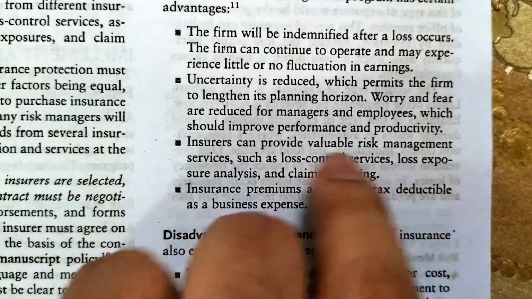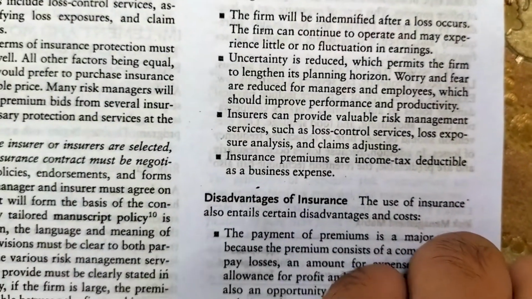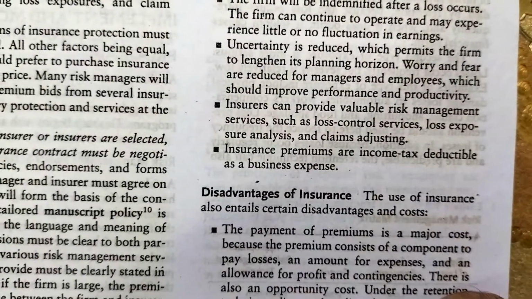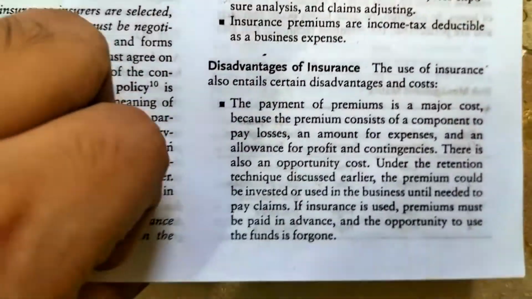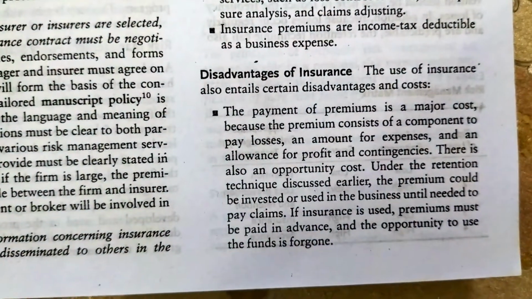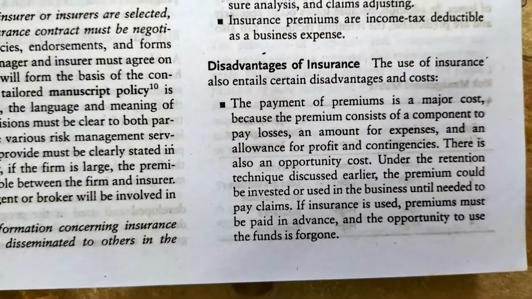Insurers can provide valuable risk management services such as loss control, loss exposure analysis, and claim adjusting. Insurance premiums are income tax deductible as a business expense. Here are the disadvantages of insurance. The use of insurance also entails certain disadvantages and costs.